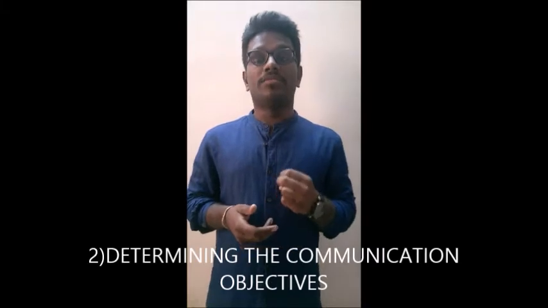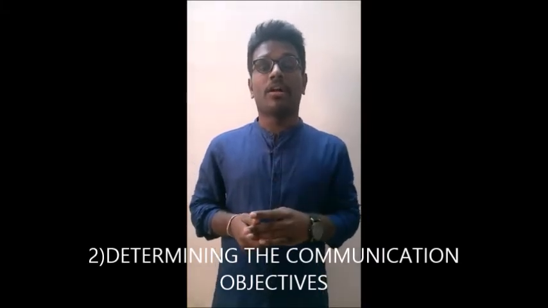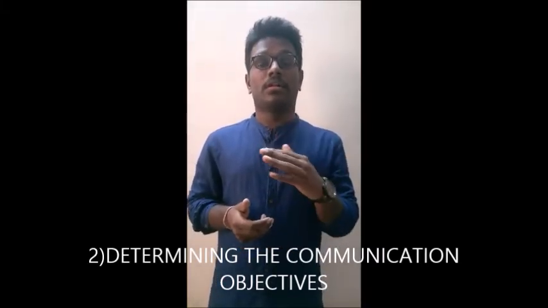And the second point is determining the communication objectives. After identifying the audience, the company has to identify where the customers are standing and where they have to be moved. The company has to get an idea about the customers, so they have to take a strategy of buyer readiness decision. There are 6 stages in this. The first one is awareness. The company has to create awareness about the product to the customers by following some promotional strategies. So the customer will get some knowledge.